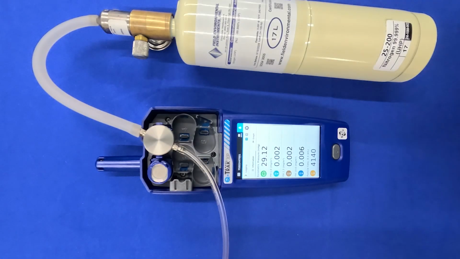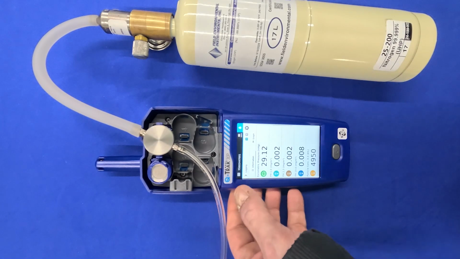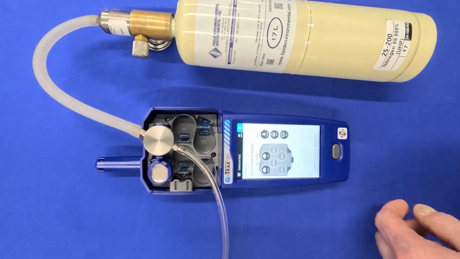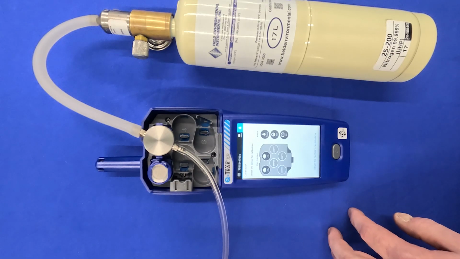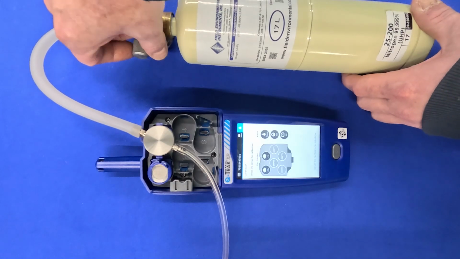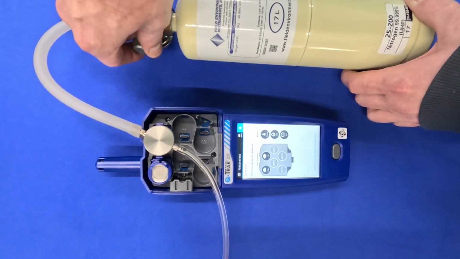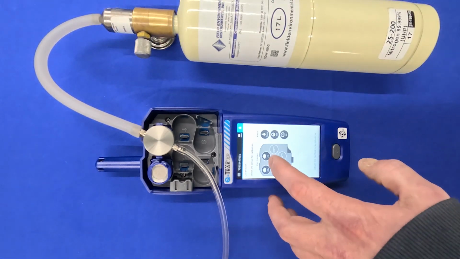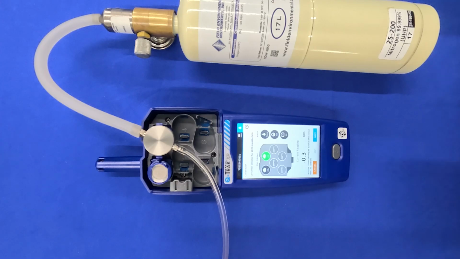All right, today we're going to do a field calibration on the CO and CO2 sensors on the Q-Trak. So from the main screen, you'll go to the calibration tab and select the sensor that you're going to be calibrating. We'll start with CO. We're going to be using 99.9 ultra high pure nitrogen as a zero gas. We'll start the gas, select the sensor, wait for the readings to stabilize, and hit next.